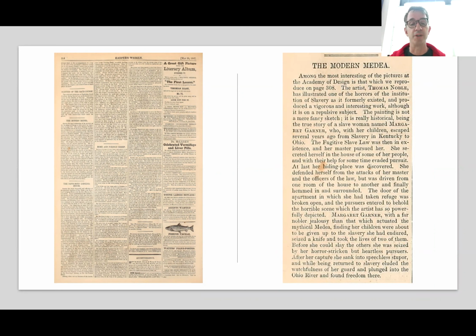And I will show you the illustration from Harper's Weekly in the next slide. One thing I do want to call attention to, though, is the material down at the bottom. So they're telling the story of Margaret Garner.